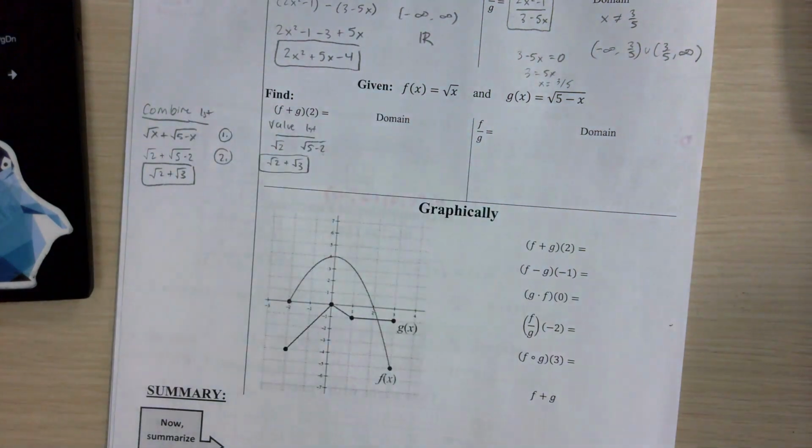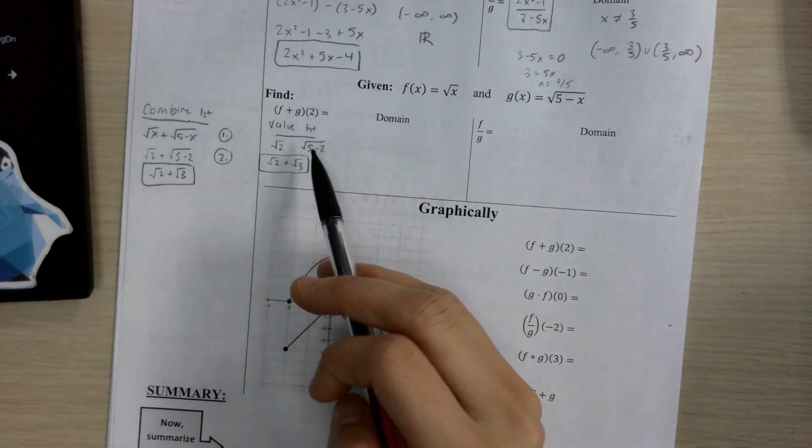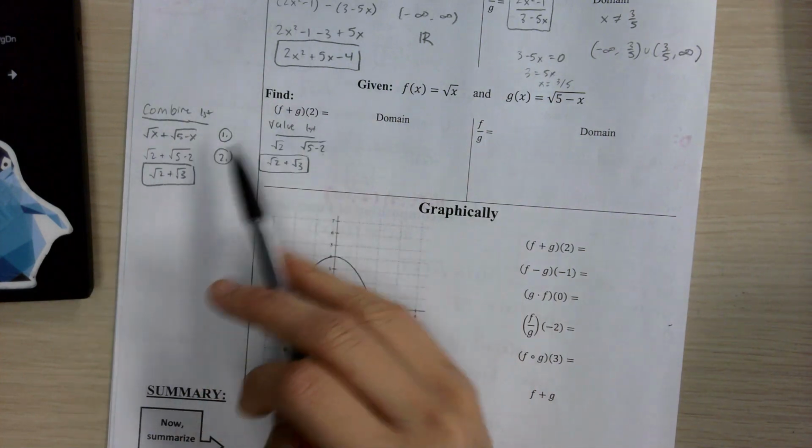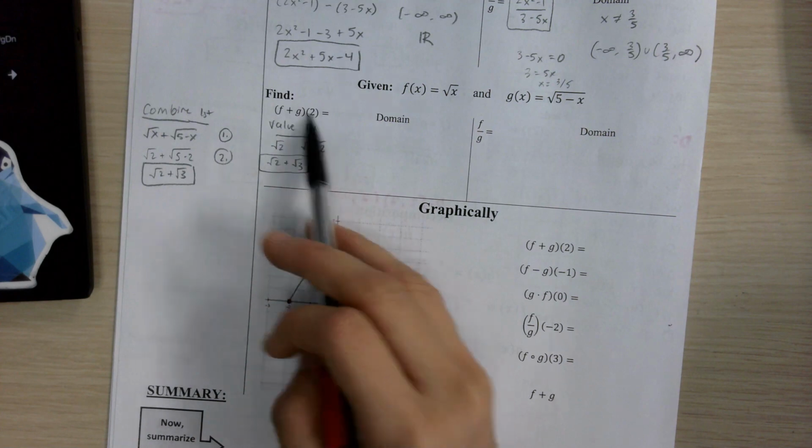So this one didn't seem to be much different, but sometimes it really does make a difference if you put the value in first or if you combine it first. Usually it's easier if you put the value in first.